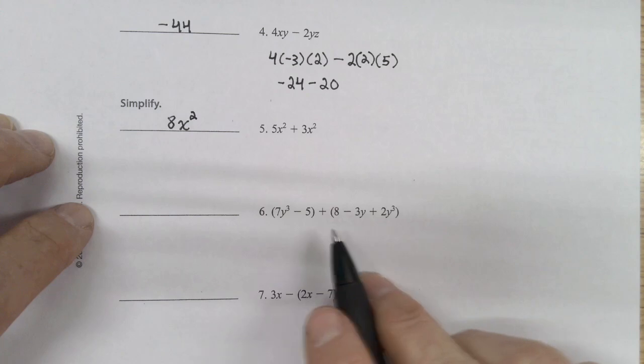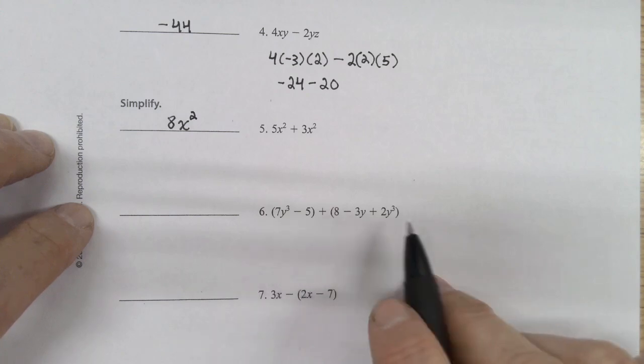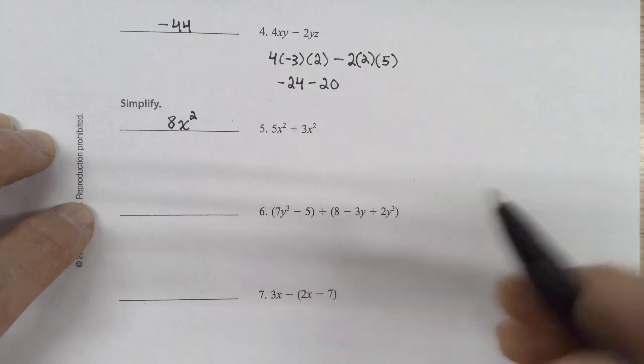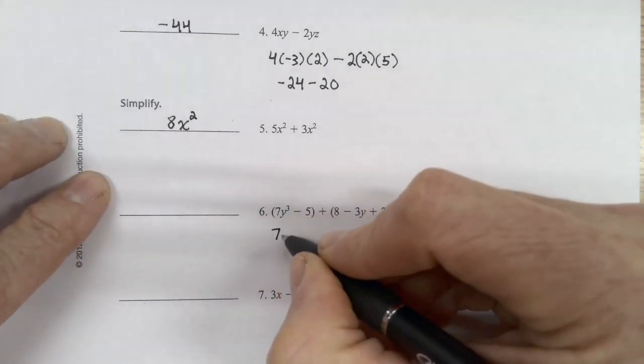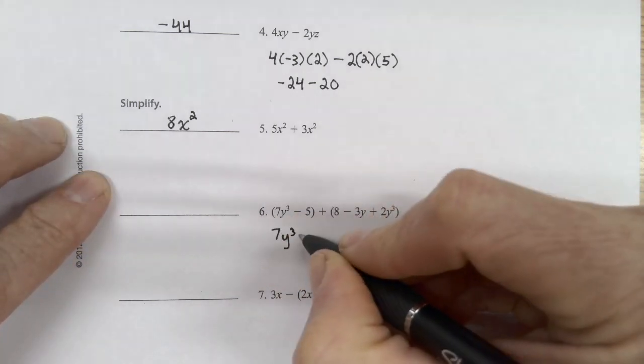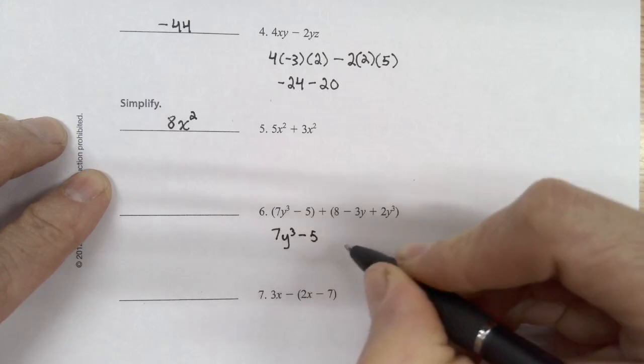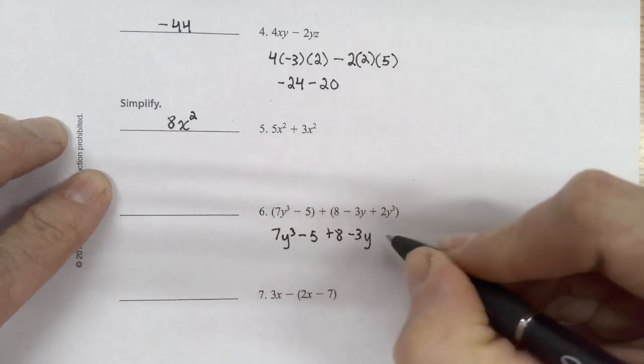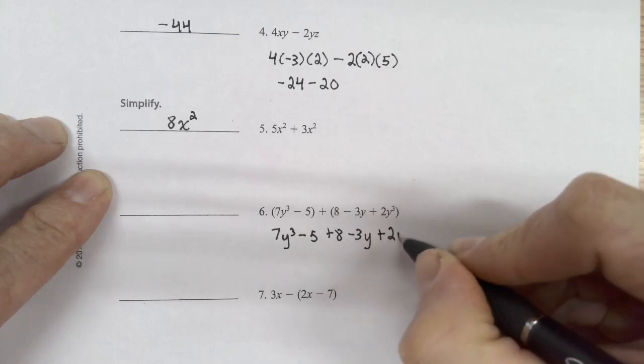Okay, here what we want to do, or what I want to do first, is get rid of the parentheses. So if this is plus, we can just get rid of all the parentheses right off the bat. So this will be 7y cubed minus 5 plus 8 minus 3y plus 2y cubed.